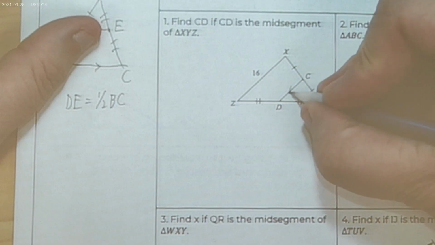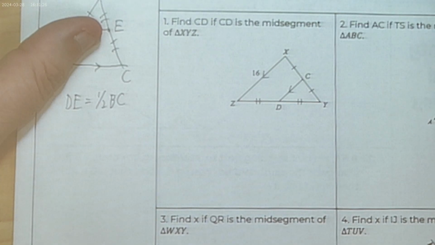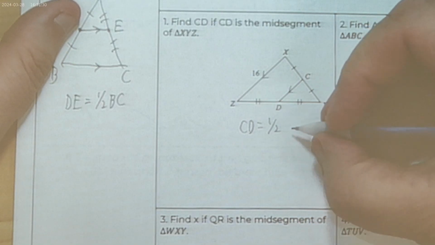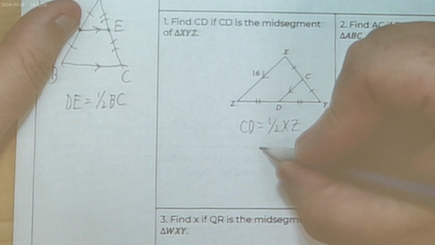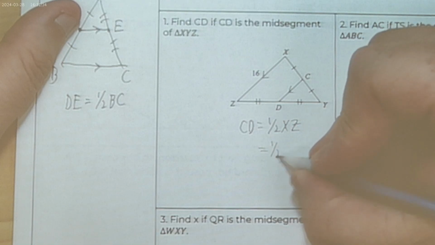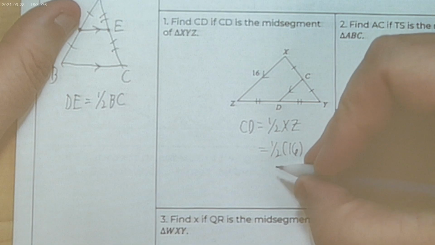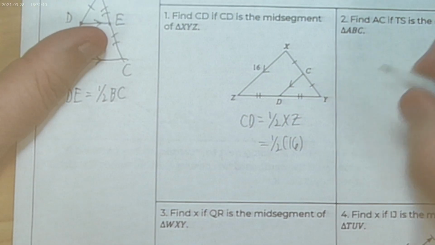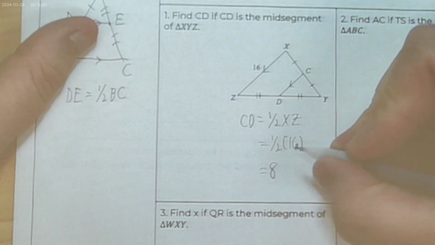So these two are going to be parallel, and CD equals 1/2 of XZ, which is 1/2 of 16. I keep telling everybody to show their work. I guess this is the best I can do, which is 8.